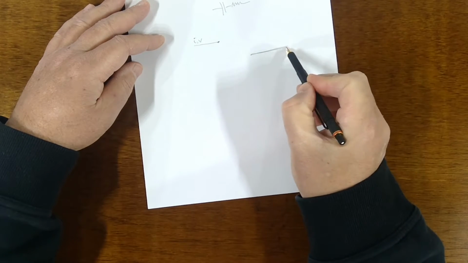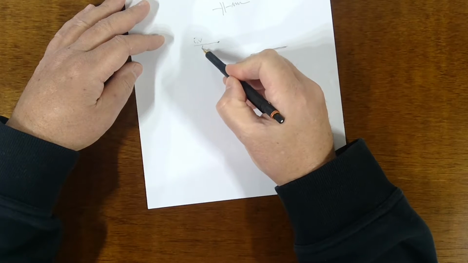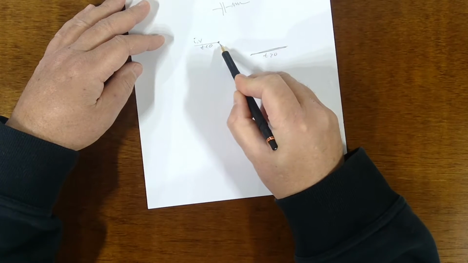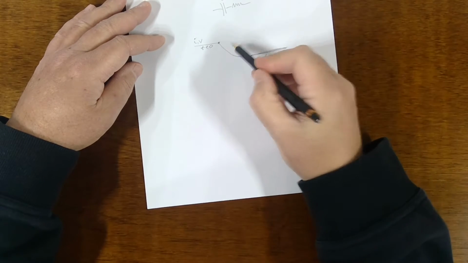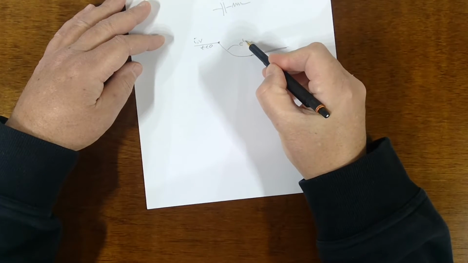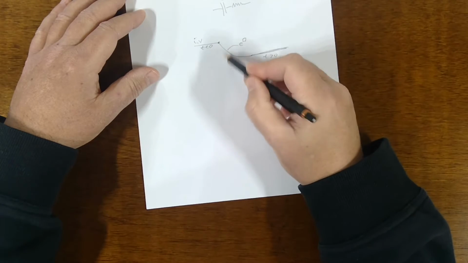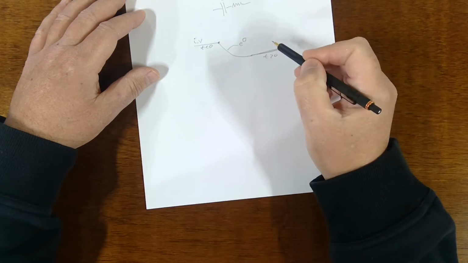So this is like t less than 0, and this is t greater than 0, and at 0 a switch closes and these things just decay down like that. And this is e to the something, and I call this the exponential decay envelope.